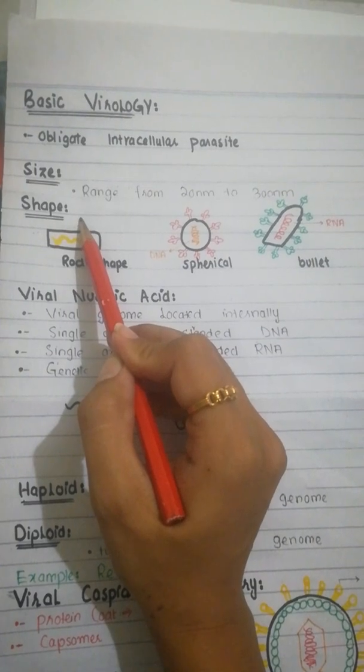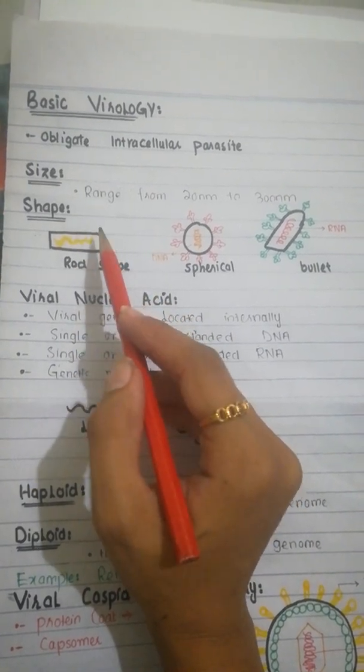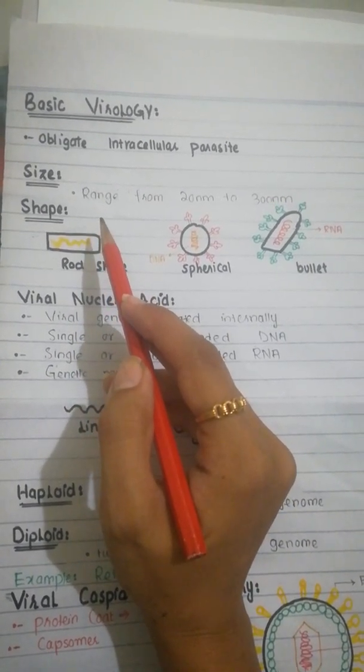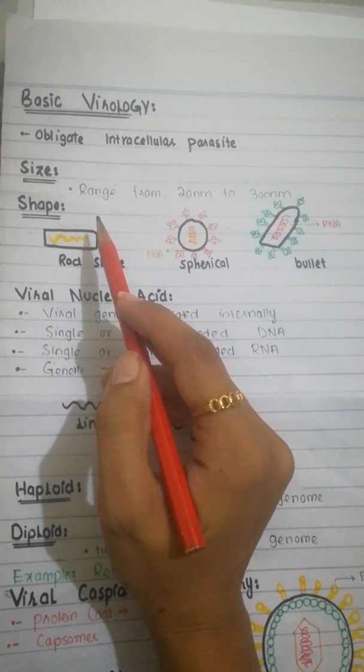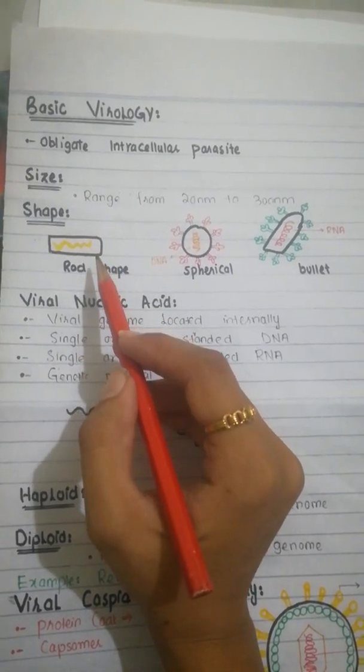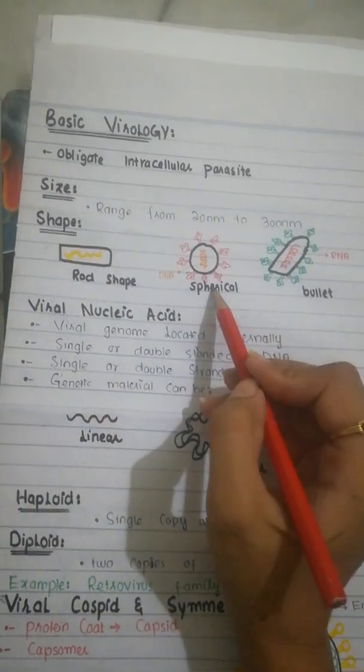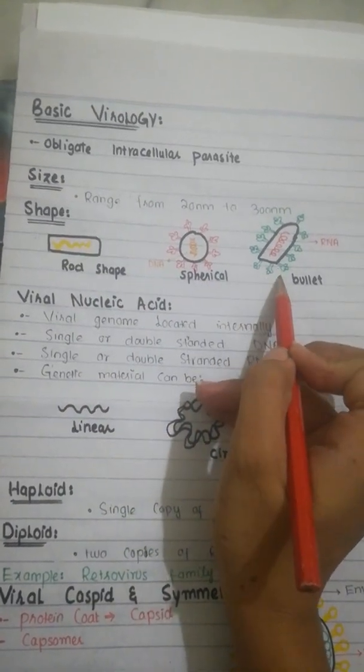The shape of the virus basically depends upon its protein coat, which gives a virus its variable shape. So it can be in the form of rod shape, spherical form, and bullet shape.